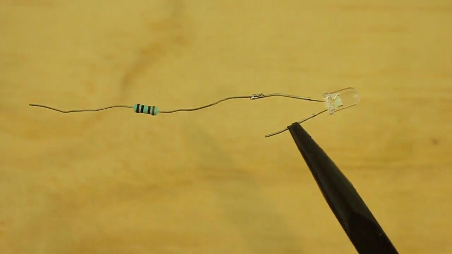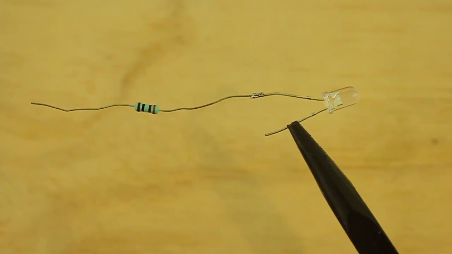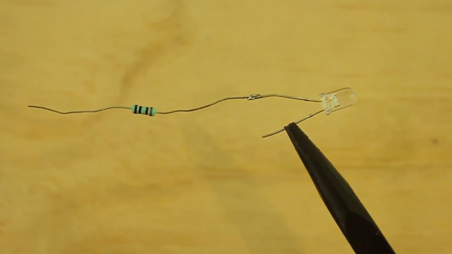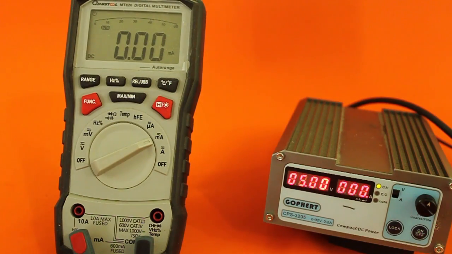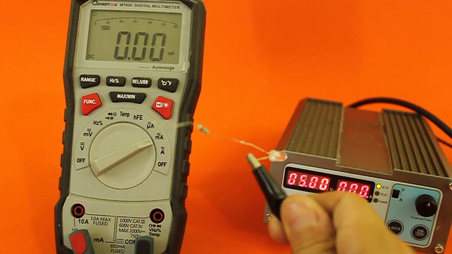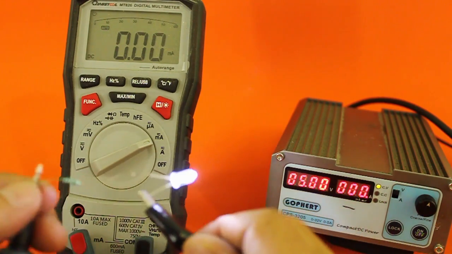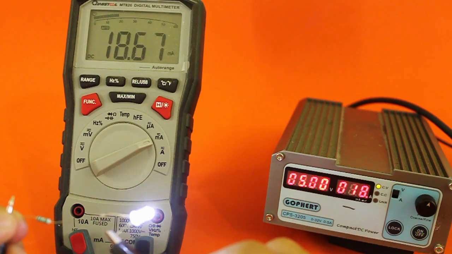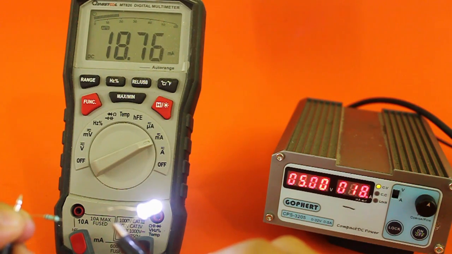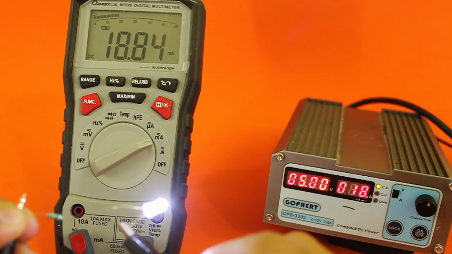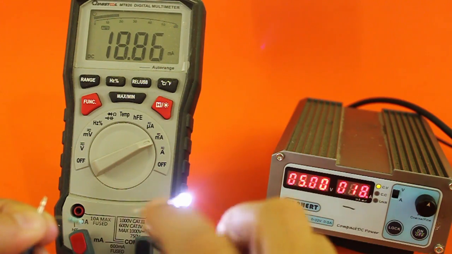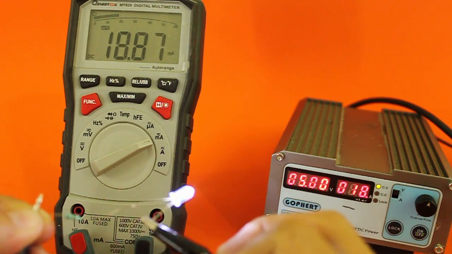Okay, let's see. Here I have the LED with the 100 ohm resistor. Let's check the current. I will apply 5 volts to the LED plus resistor, and I have the multimeter to measure the current. So we can see that we have almost 19 milliamps. The difference with the calculation is because of the tolerances in the resistor and the LED voltage.